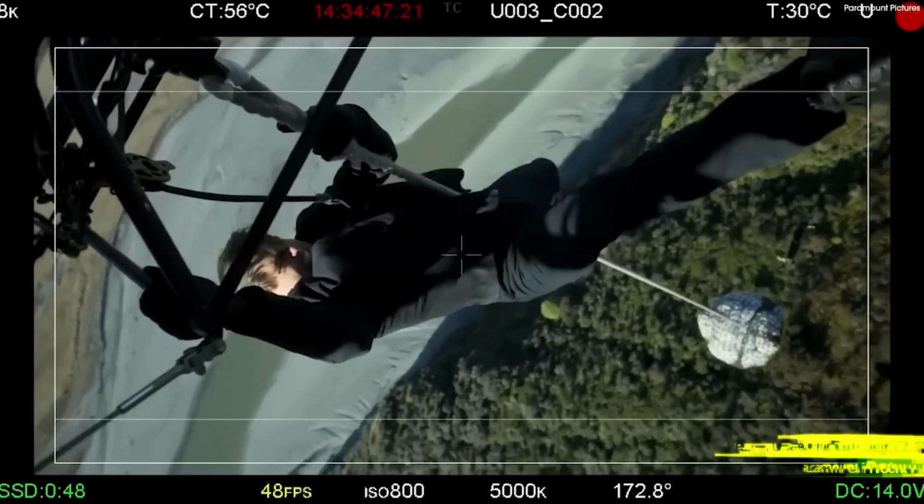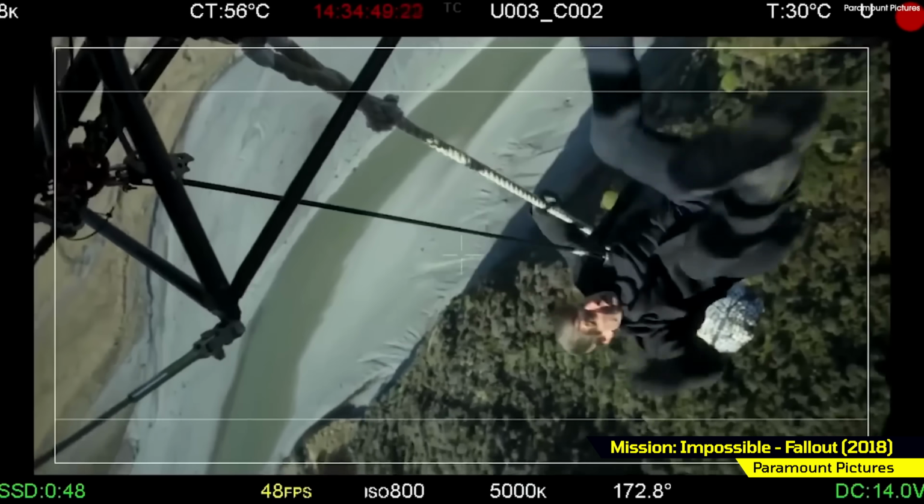Looks great. There's one thing though that we should talk about in this film, and it's a sequence that rivals some of the craziest stuff that Tom Cruise has ever done. Really? And they do it in this film.